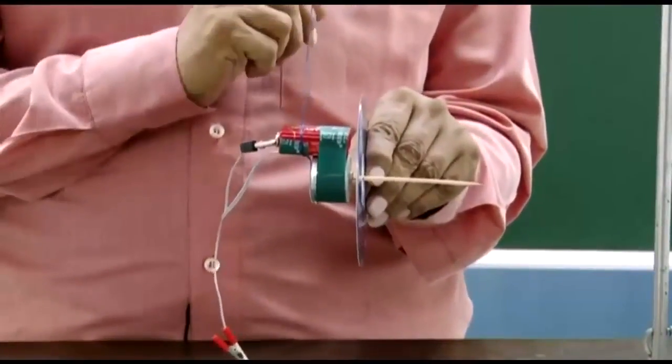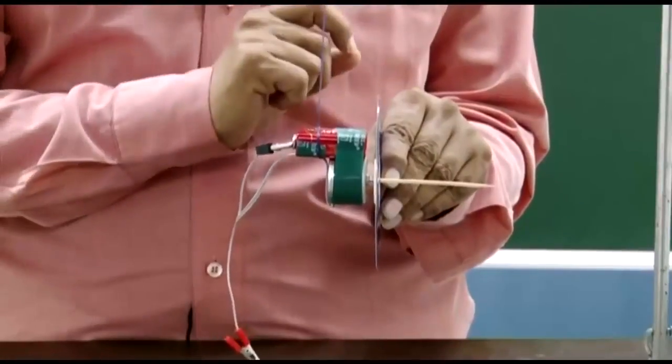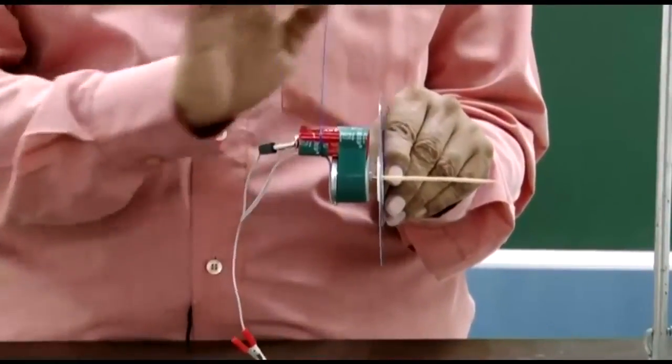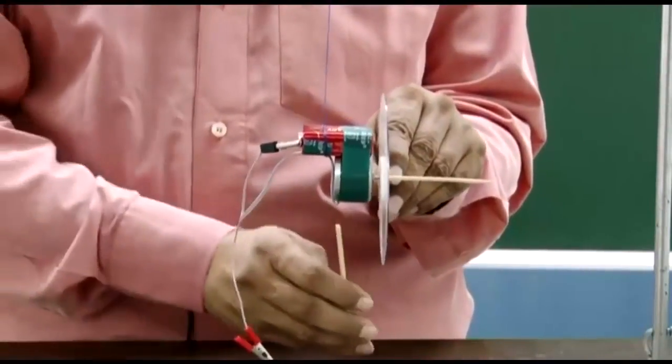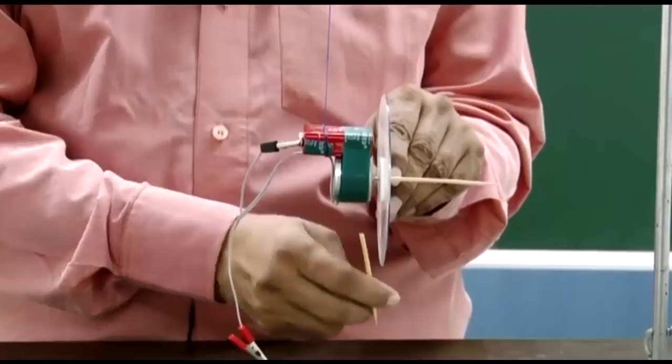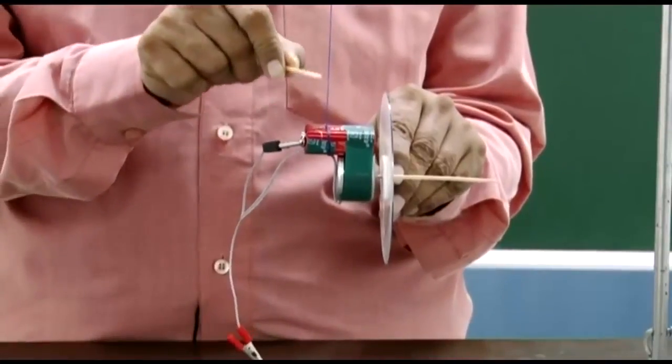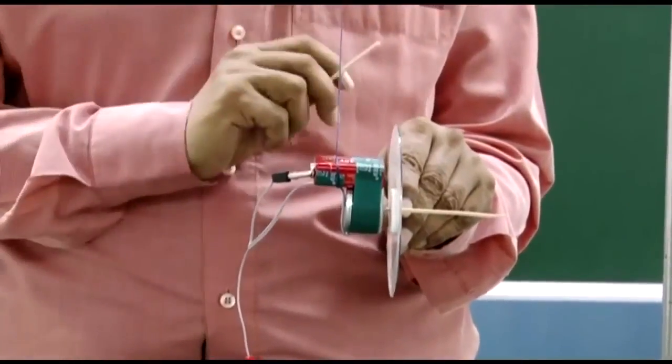So, let us analyze that. What are the forces on this setup? One is weight, which is passing through the center of mass, vertically downward, and the other is the tension in the thread.